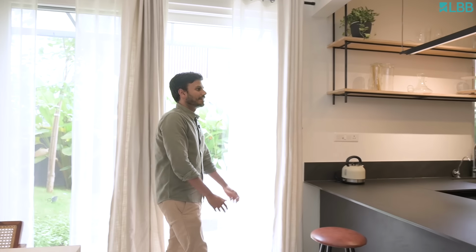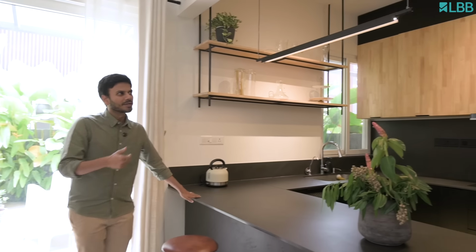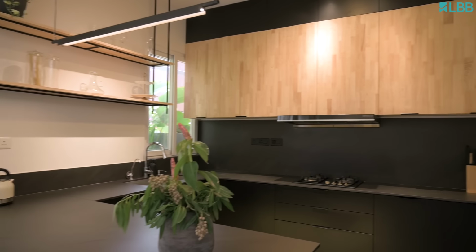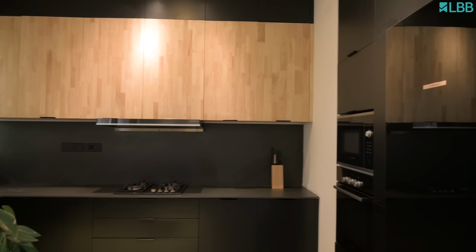This corner is our kitchen, the open kitchen layout. I always wanted an open kitchen. Growing up in a small apartment, we never had one. So we were very keen to keep the space open.